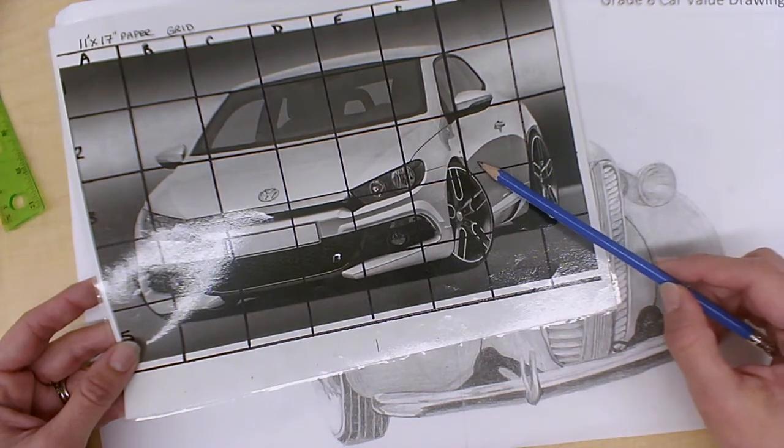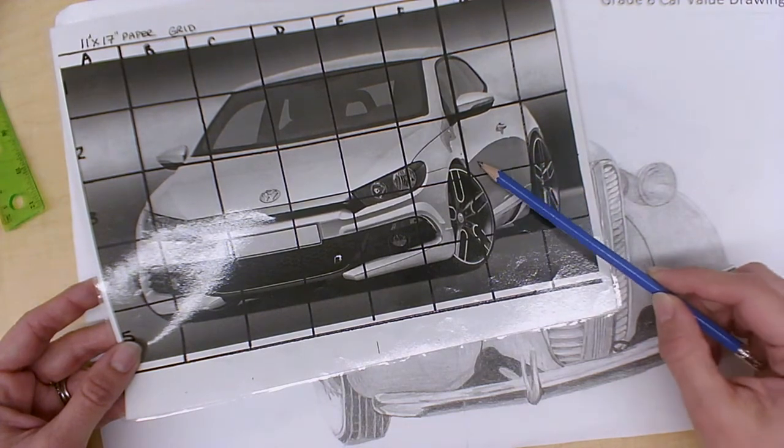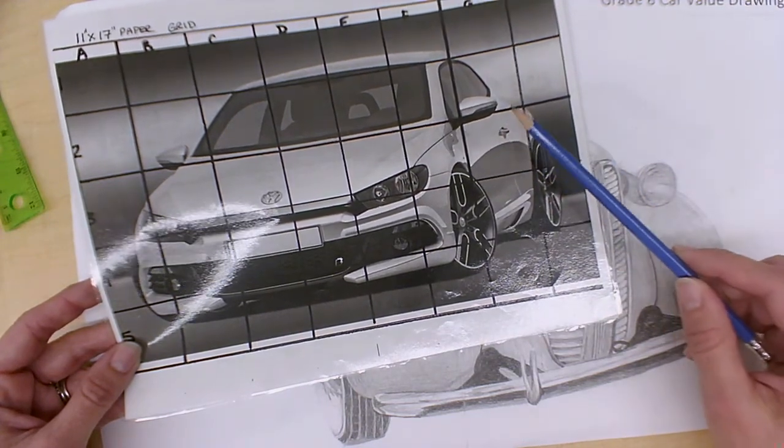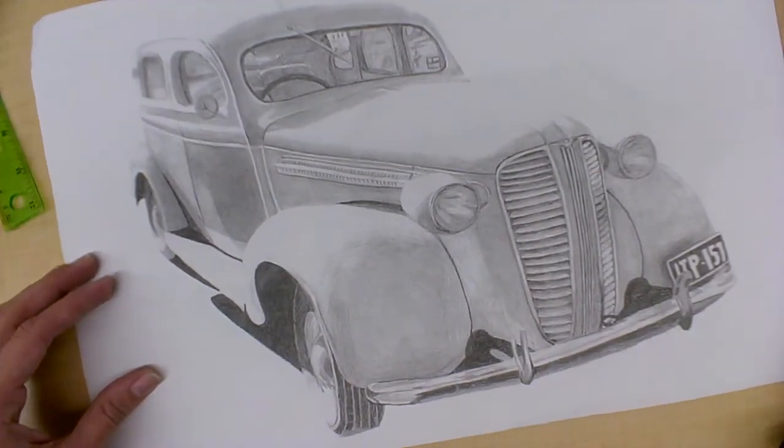So even in this white car, you see the dark values here and then you see the light values. This will be the case in any color car that you are shading. So good luck, and I can't wait to see your final drawings.